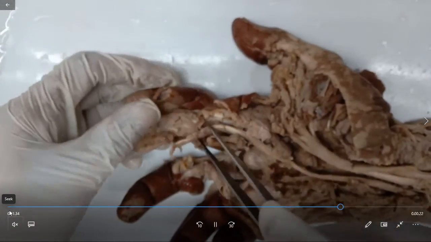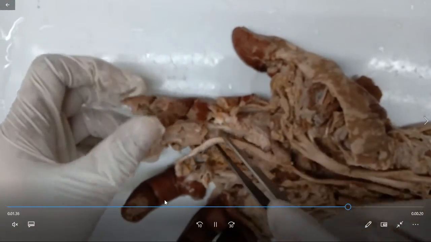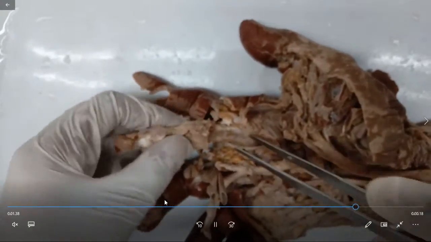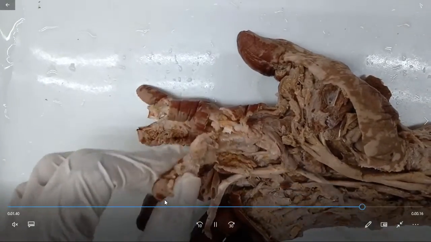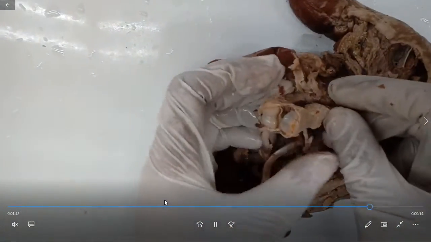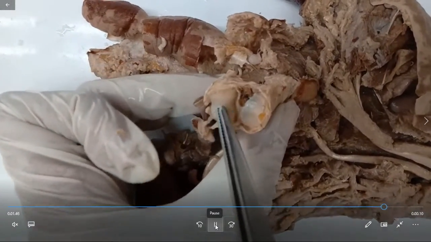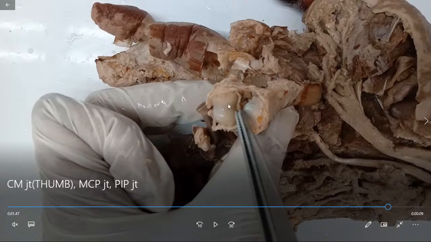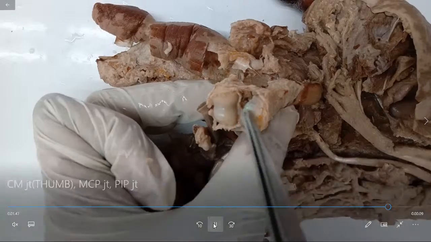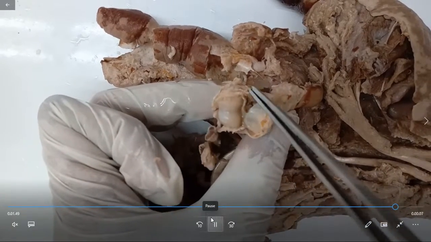Articular cartilage looks very smooth and glistening. So that is a special variety of cartilage. Always they look smooth and glistening. See, this is your interphalangeal joint.